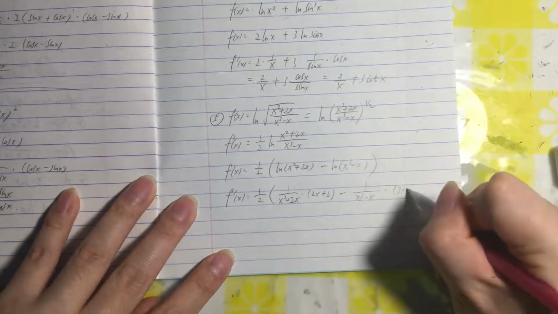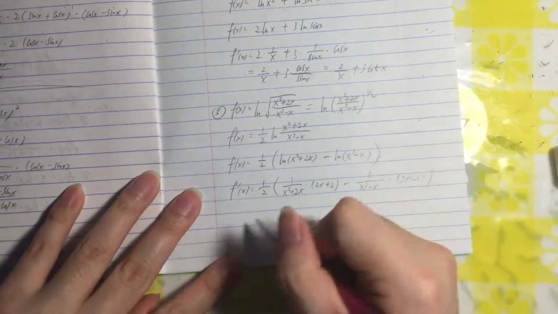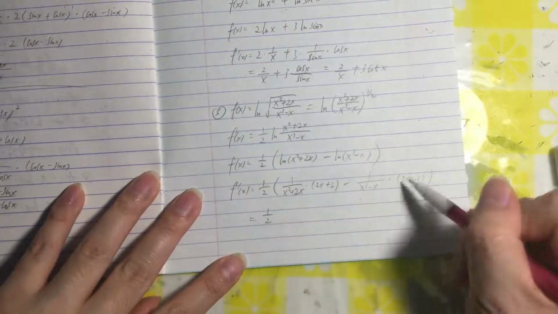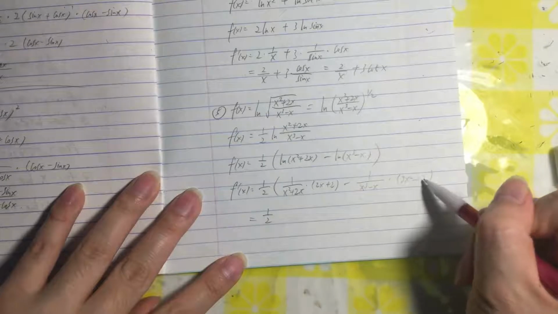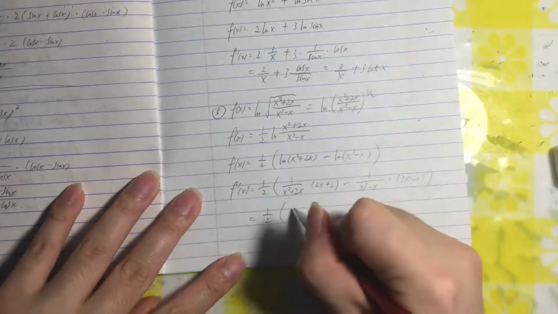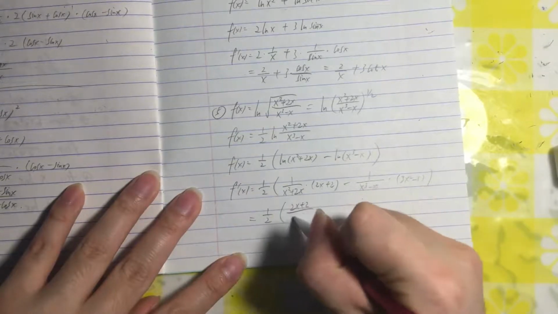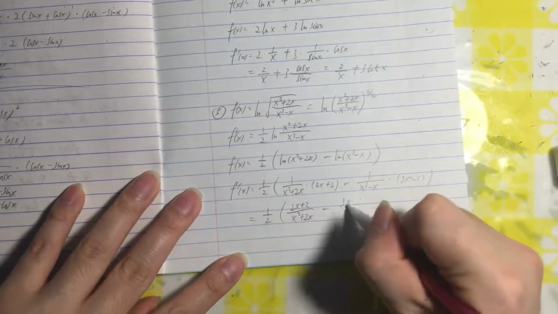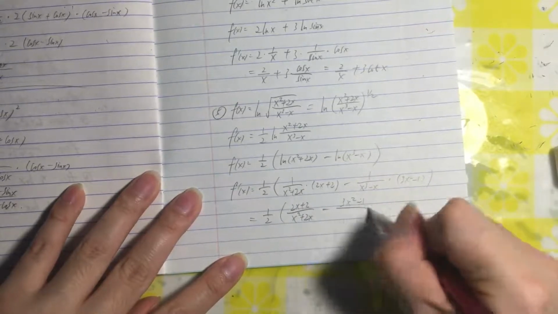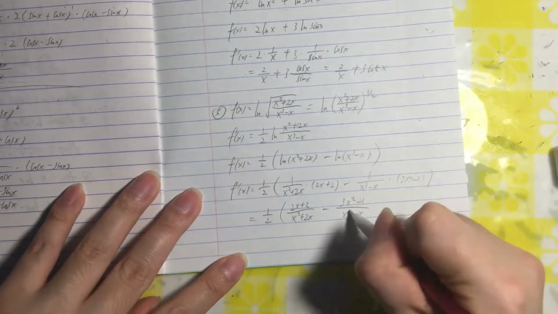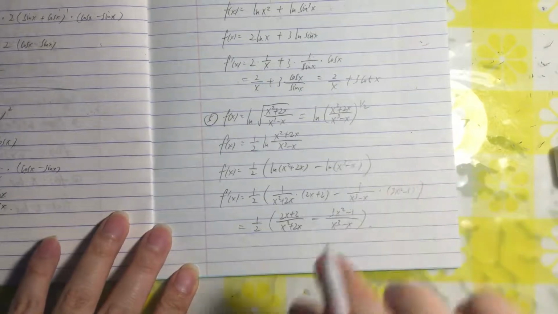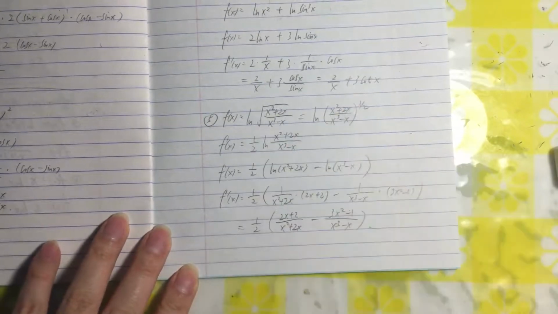That's 3x squared minus 1. For the final answer, we bring 2x plus 2 to the numerator and 3x squared minus 1 to the numerator. We get 2x plus 2 over x squared plus 2x minus 3x squared minus 1 over x cubed minus x. Taking the derivative this way is much easier than taking the derivative directly.